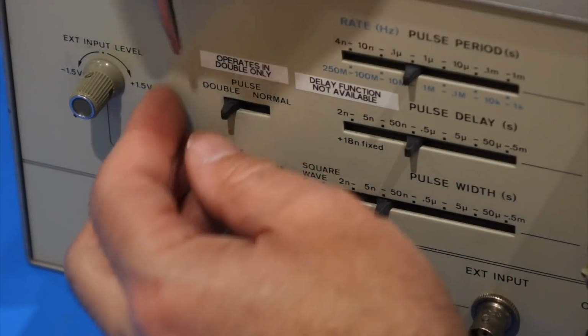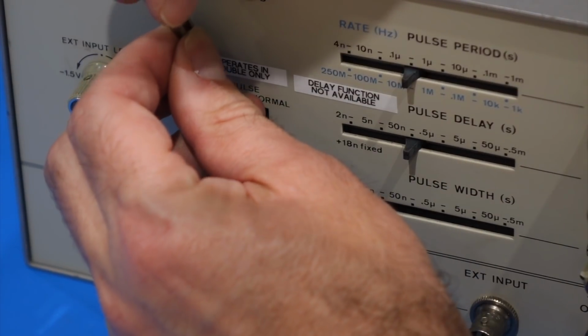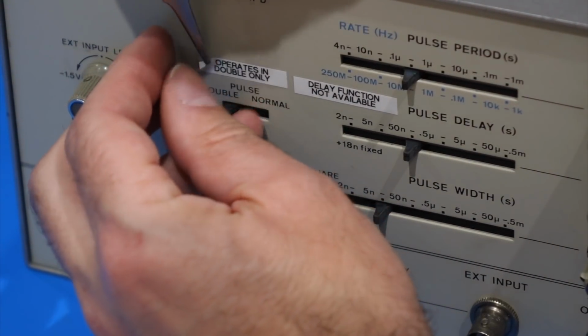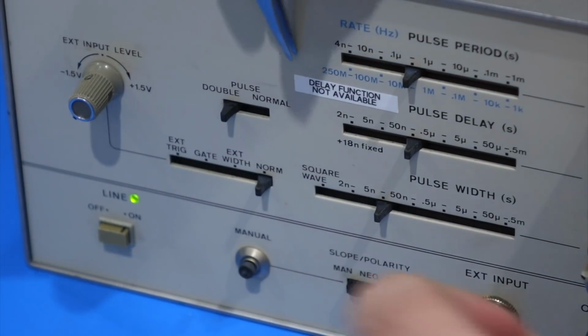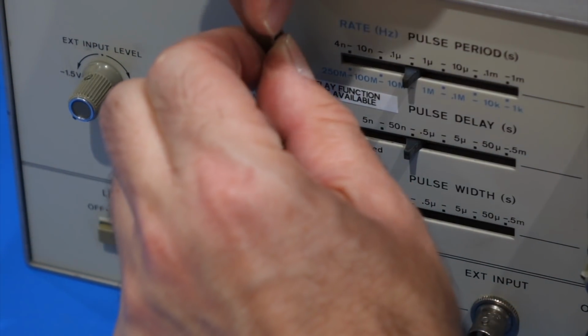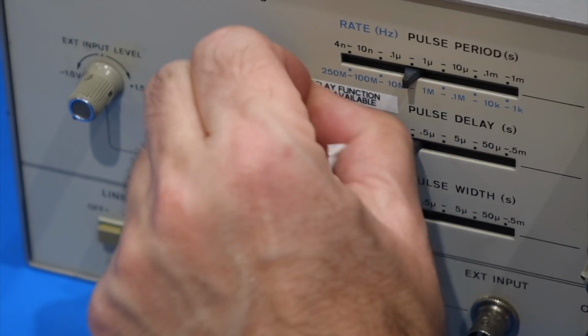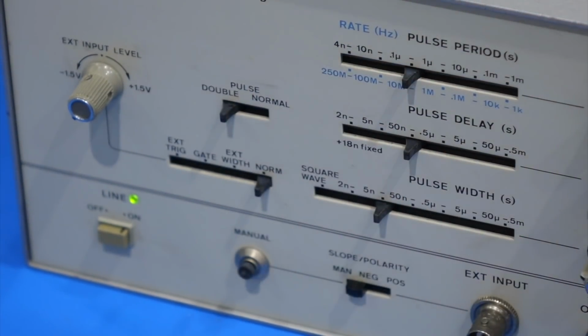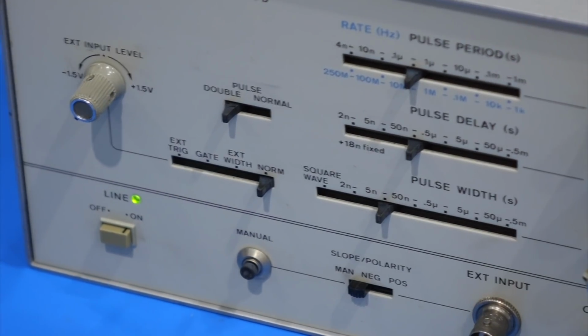So it's fully repaired now. We can remove the warning stickers. It says it only operates in double pulse mode? Nope. And the delay didn't work? Nope. Everything works now. This is all working as Dave and Bill intended.